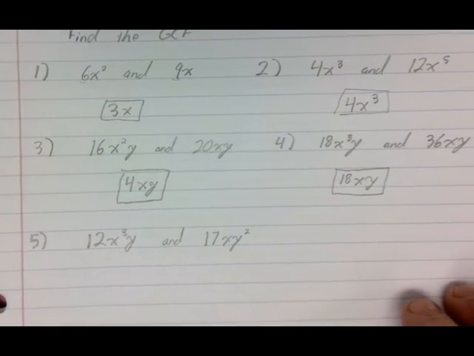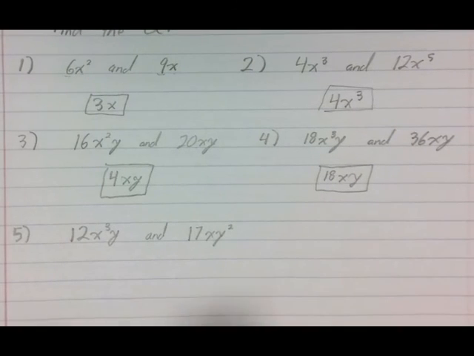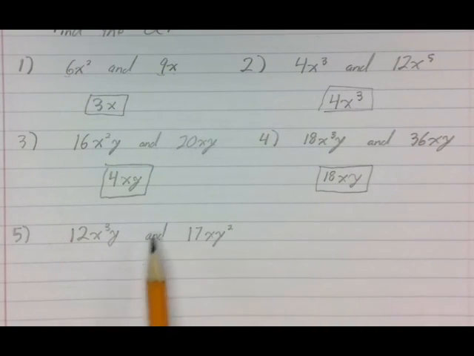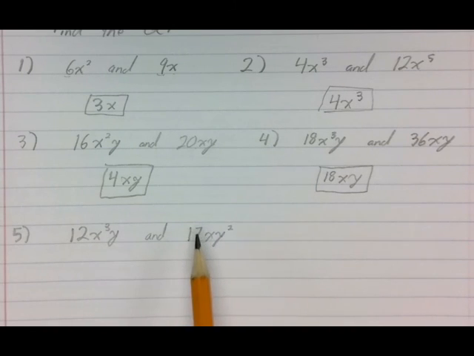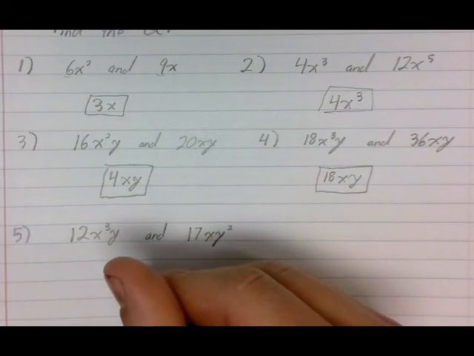Because I wanted to show you one where the numbers were maybe a little bit different. So if I look at 12 and 17, they actually don't have any common factors other than 1. Okay? And you can put a 1 there, that's fine.